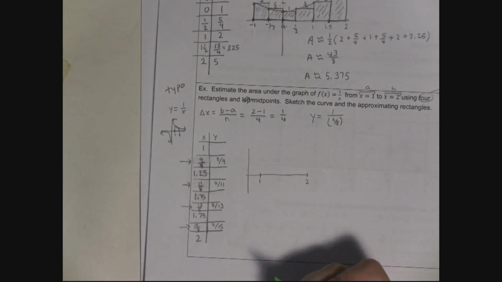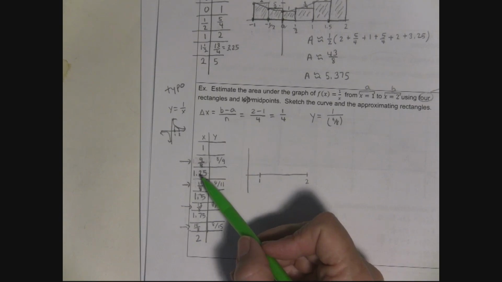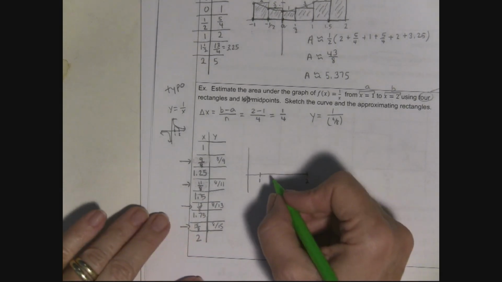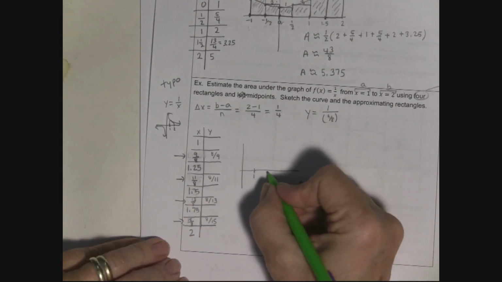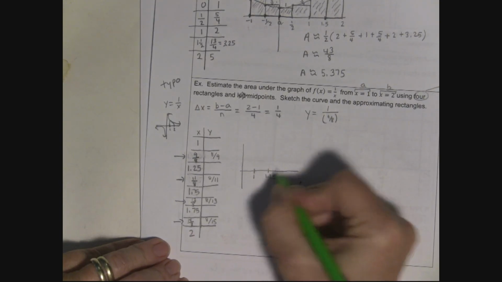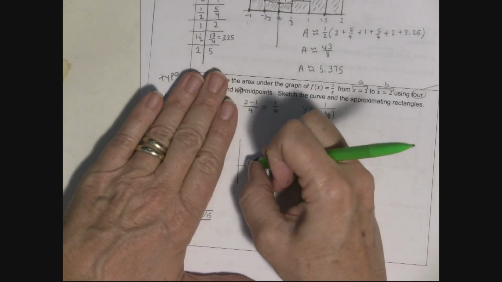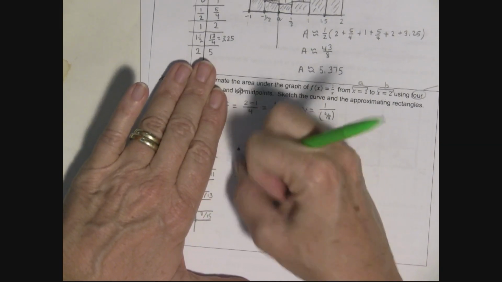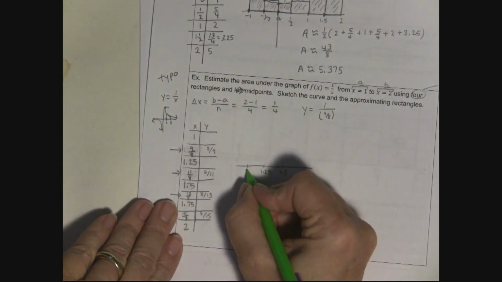And then I'm going to have a rectangle that goes from 1 to 1.25. And so I'm going to draw that on here. Maybe I should just draw those on there to begin with. So here's my next rectangle, 1 to 1.25. The next rectangle, 1 to 1.5. I tried to make those the same distance. And I'm not being a perfectionist. I'm just trying to make it a little more perfect.